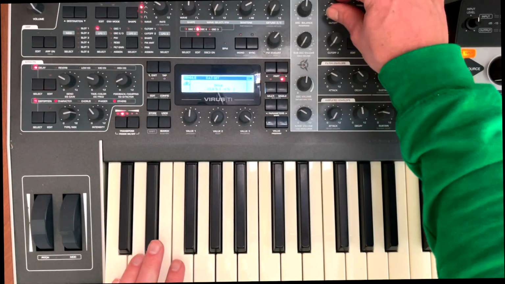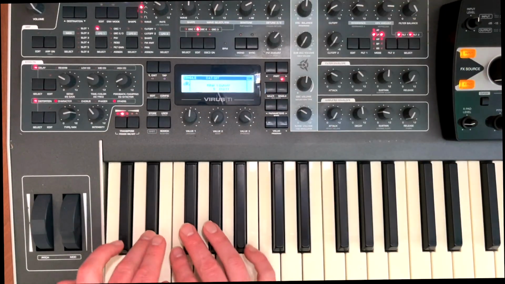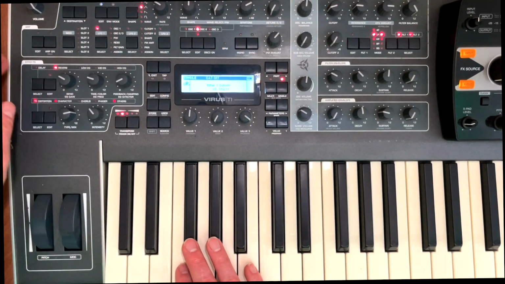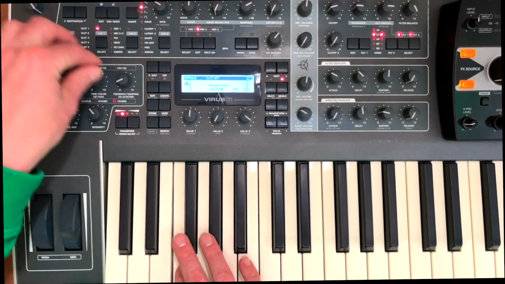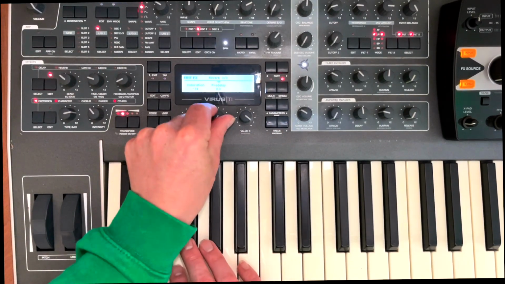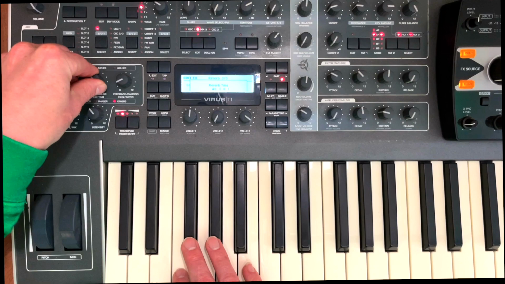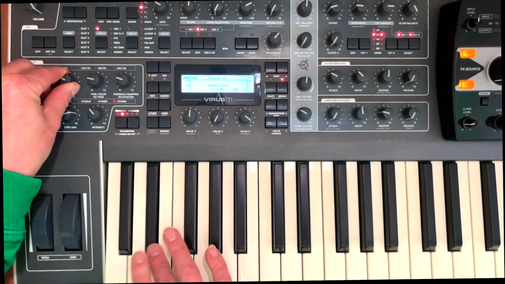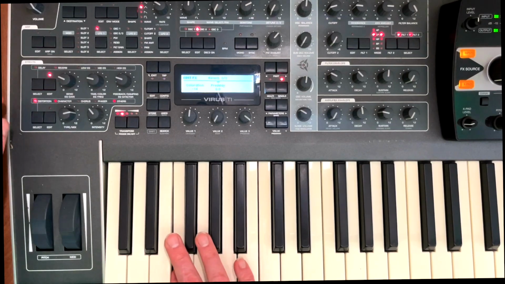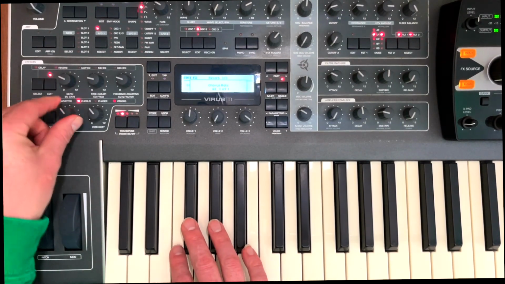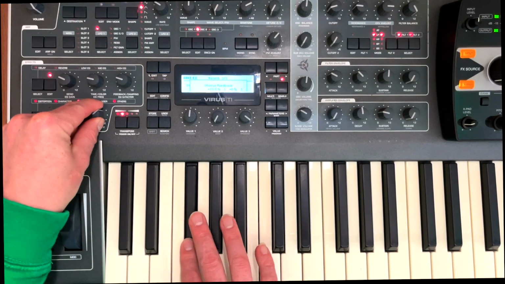Let's take that cutoff down a bit. Alright, a bit of reverb for depth. Okay, let's take that pre-delay off straight away, and then take the timing down. Alright, perhaps a little bit of chorus. Bit dangerous, but let's try it.